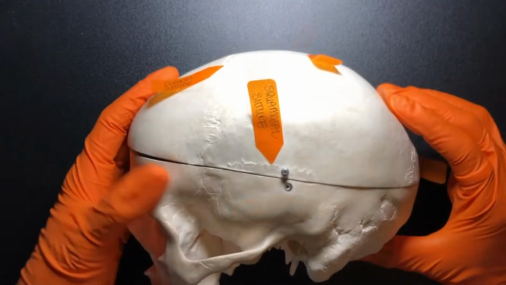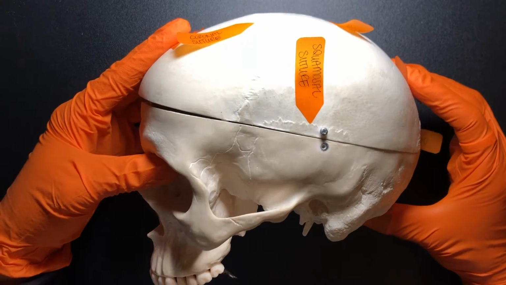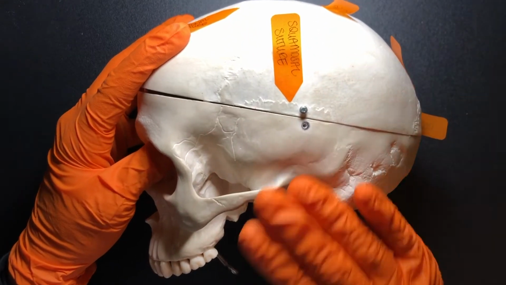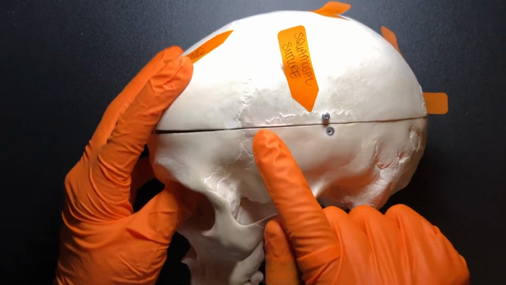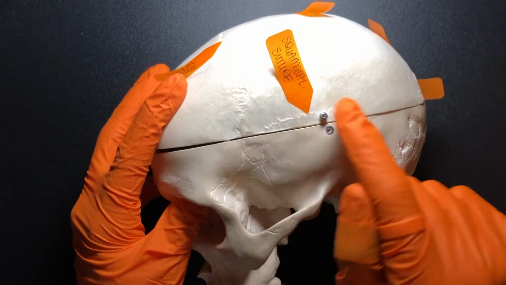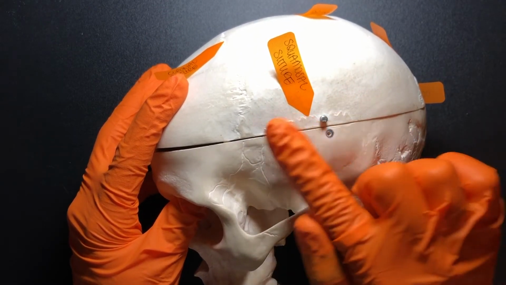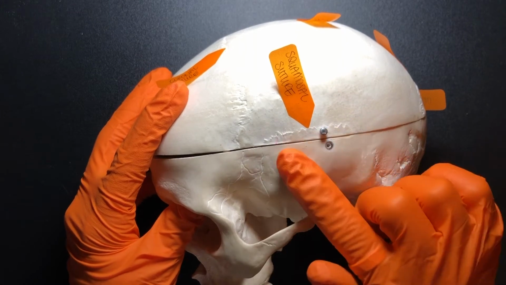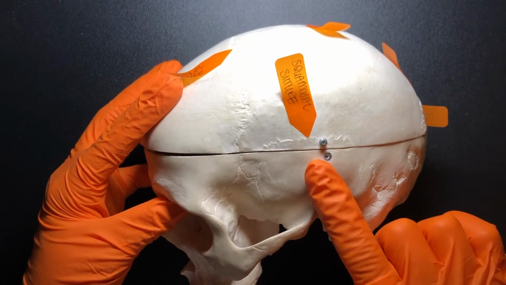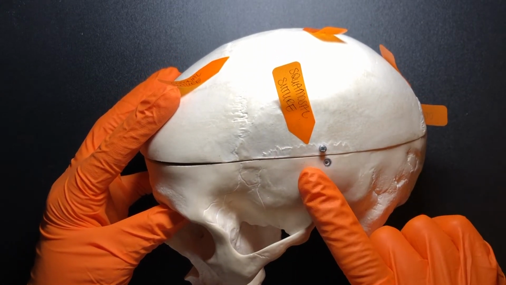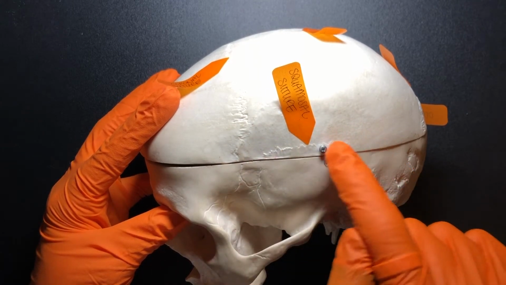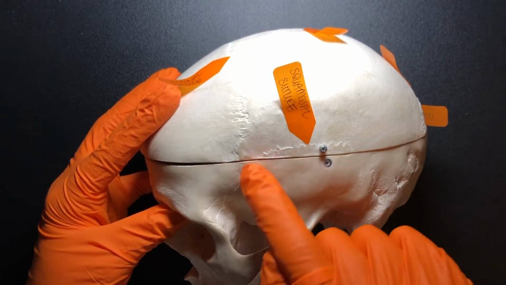Okay, so here I just wanted to show you that I have the calvaria on top of the rest of the skull. And so here's the context of that squamosal suture. It kind of goes here, and this area right here would be the left temporal bone, which means this right here is the left squamosal suture.